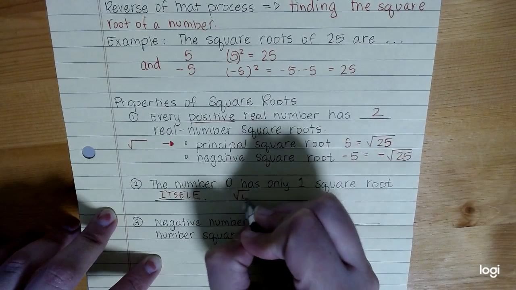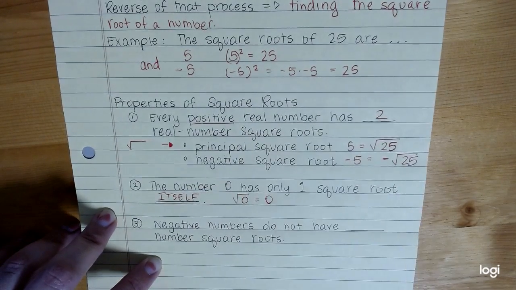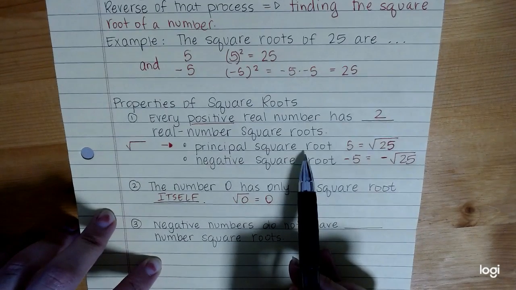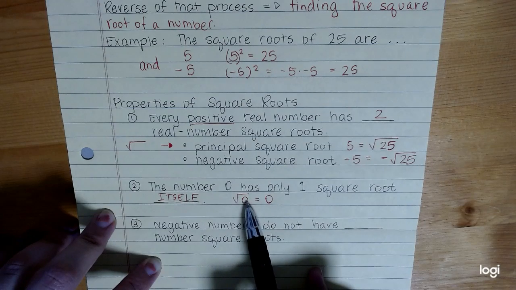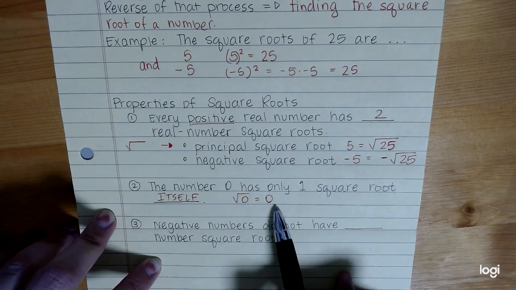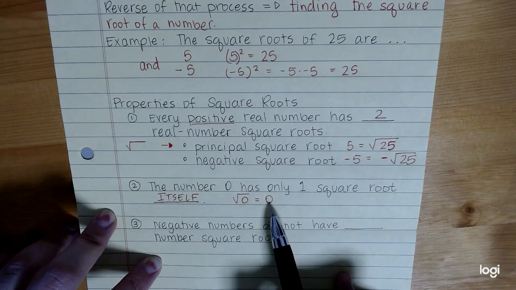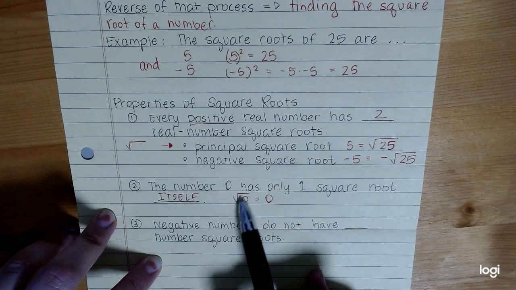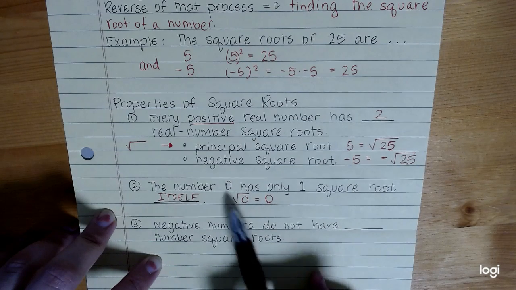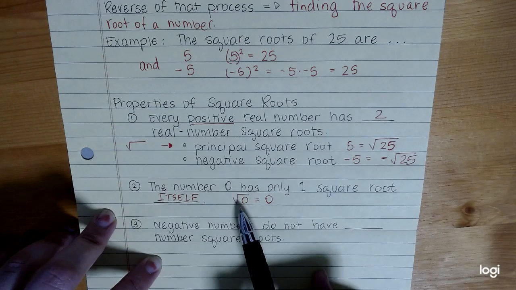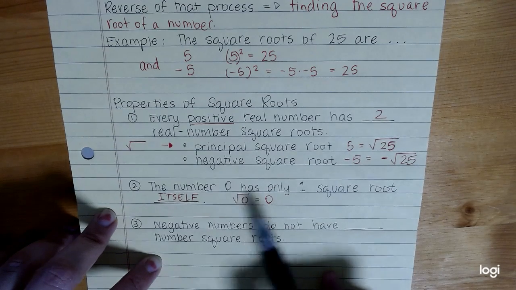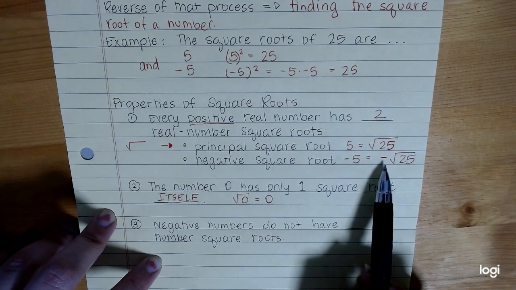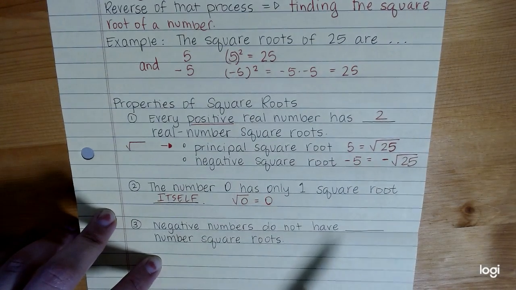The number 0 has only one square root, and that is itself. So we would say that the square root of 0 is 0. That's why I couldn't say that the principal square root denoted the positive root, because here we're using our principal square root symbol, and we have a value of 0, and 0 is neither positive nor negative. So this principal square root symbol, the symbol without the negative in front of it, will always give you the non-negative square root. If we want to find the negative square root value, we have to put a negative in front of our square root symbol in our calculator.